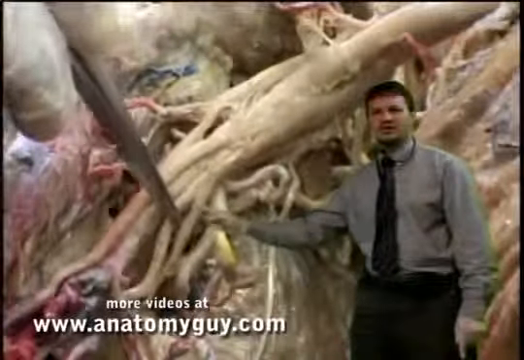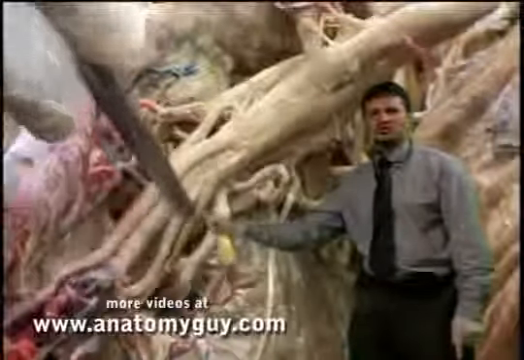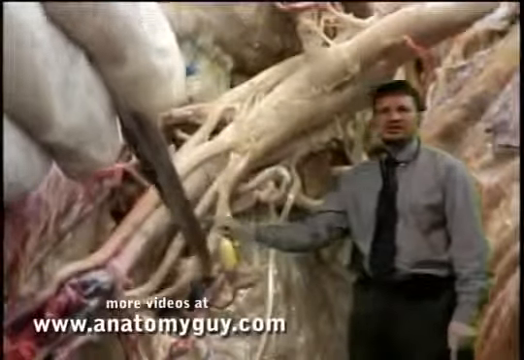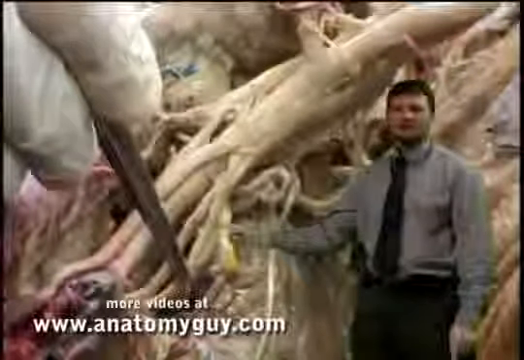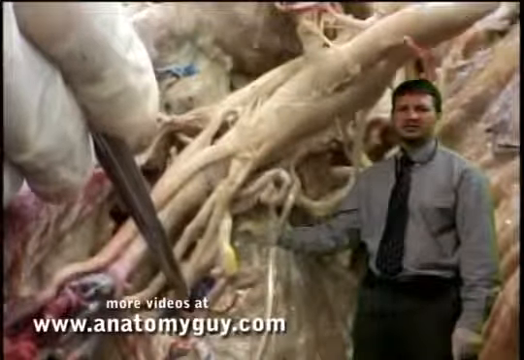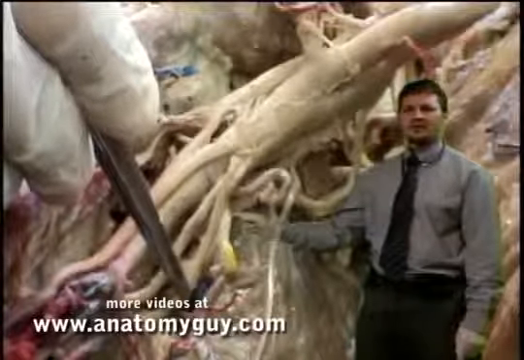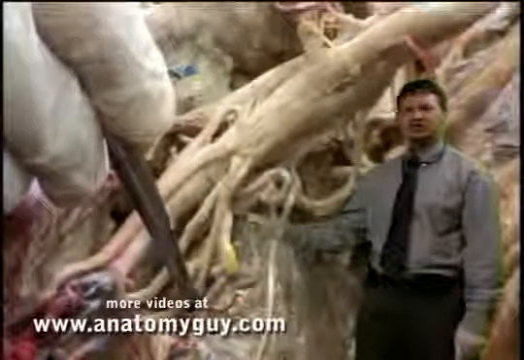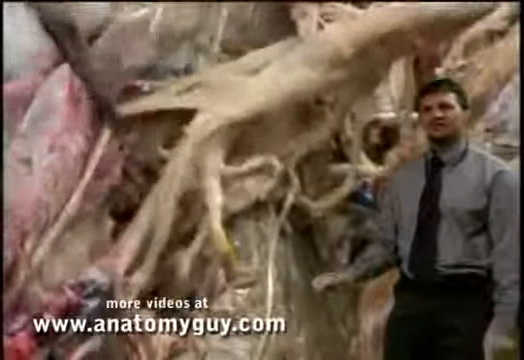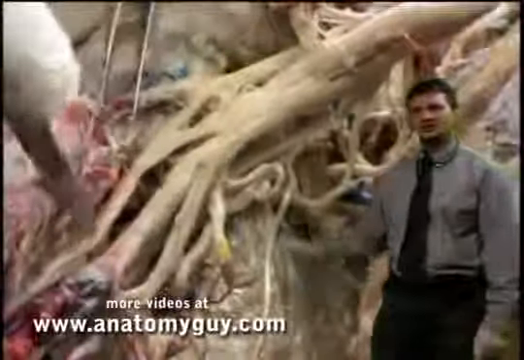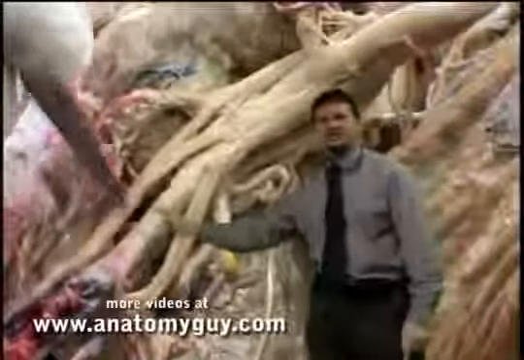Notice how the ulnar is really closely opposed to this guy right here, which is the medial antebrachial cutaneous nerve. The brachial cutaneous has been dissected away. If we pull that median out of the way, you can also see the axillary artery. Median nerve. And right there, there's that nice axillary artery.